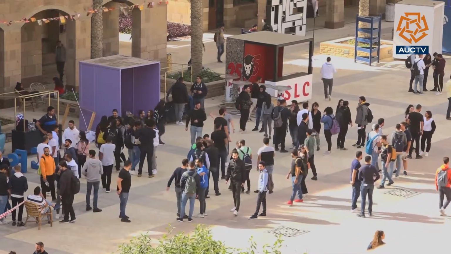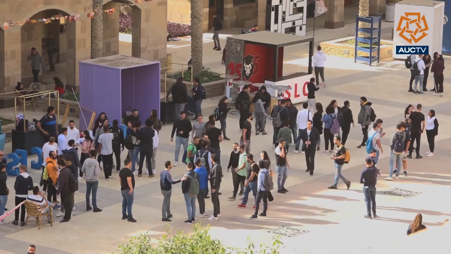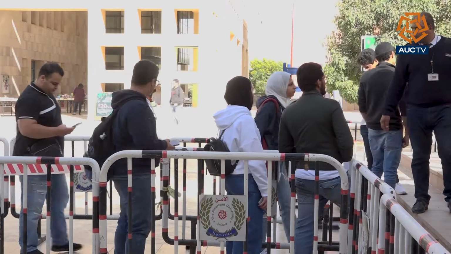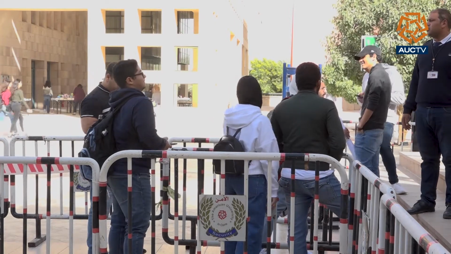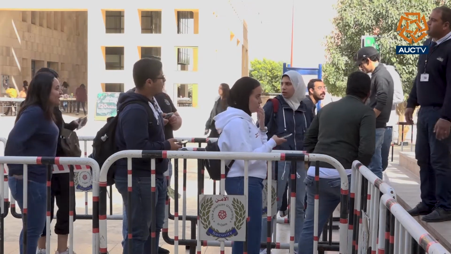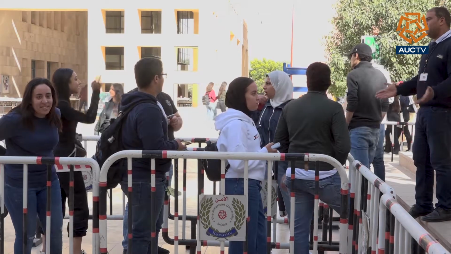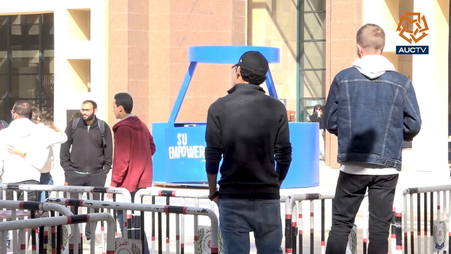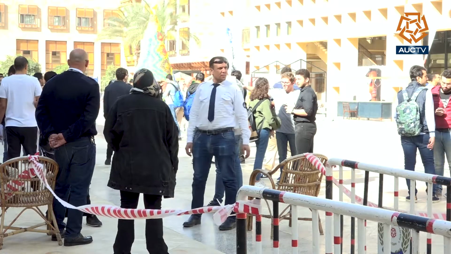AUC holds the Student Senate Elections, which take place in week number 6 of every fall semester, according to the student constitution. About 40 students are competing this year for more than 25 seats, and each group of students has a campaign with a certain vision that they want to apply.